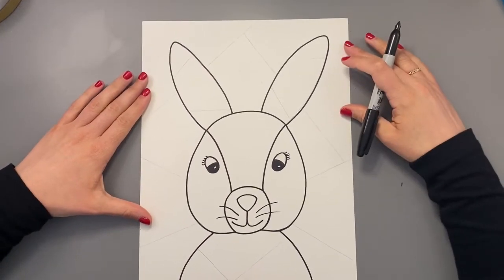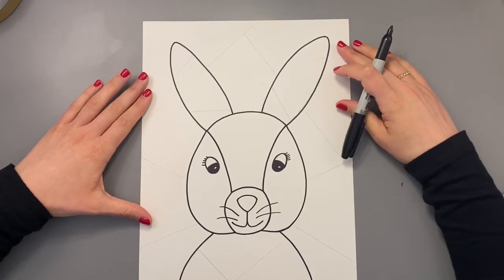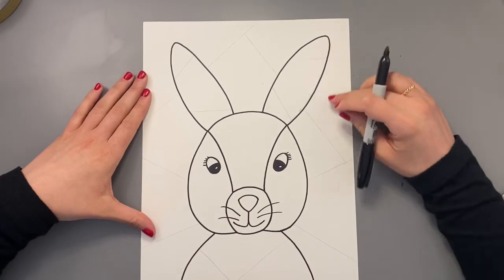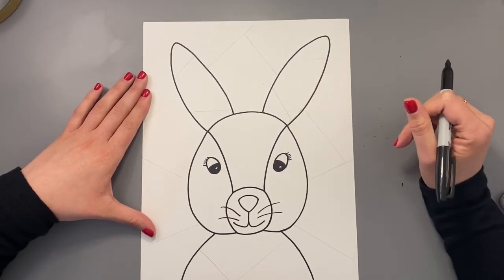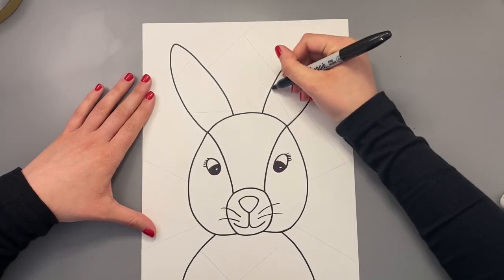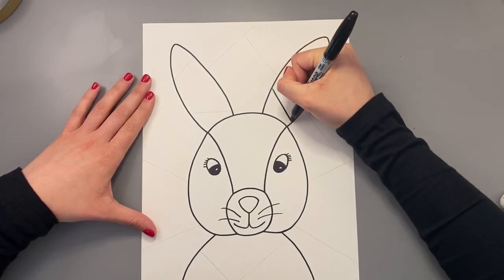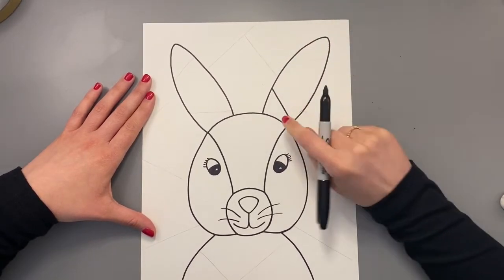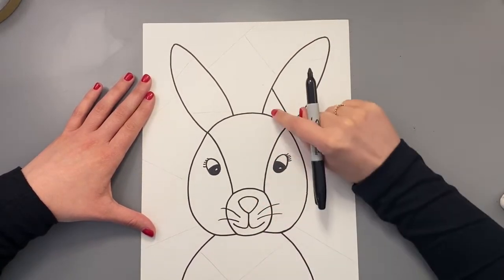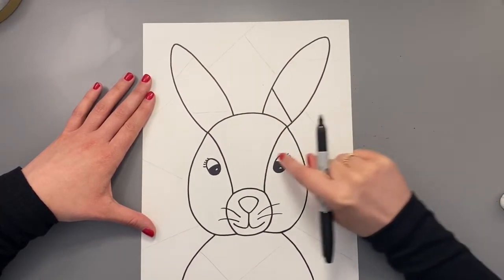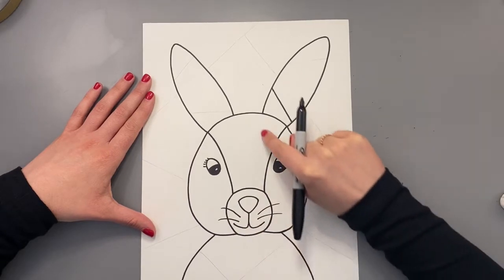Our next job is to break up the space in our background and on our bunny to create sections for different patterns. When we looked at Romero Britto's work, we noticed that he used different colors in sections and different patterns. So our first step in doing that is creating some different spaces in our artwork to work in. On the bunny, we already have some different spaces.